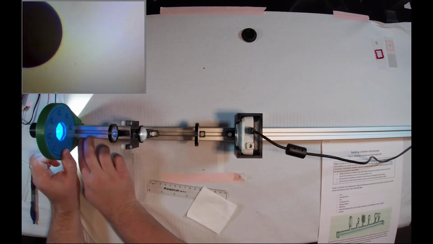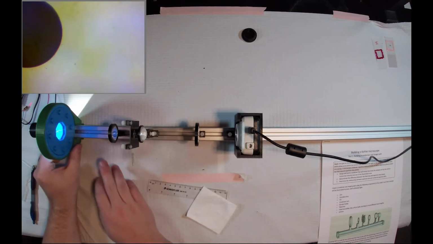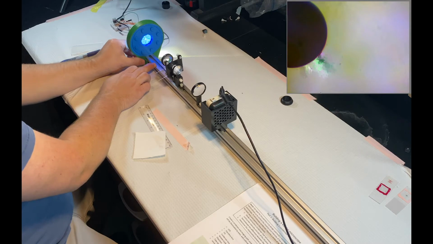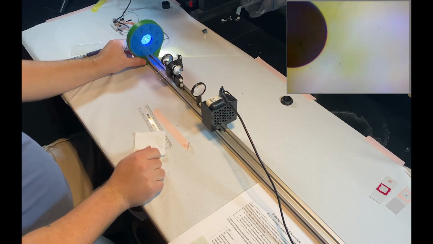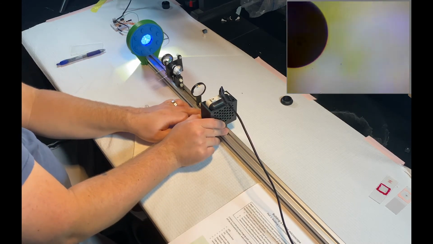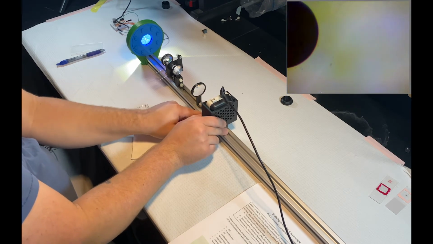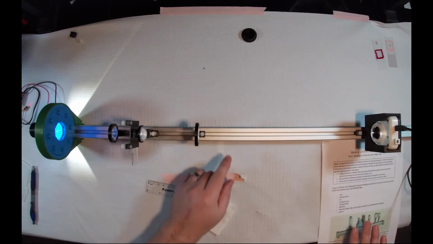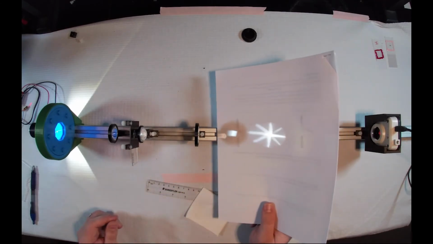So it is a little bit difficult to see on the camera itself, and that is simply because the camera is such a small field of view. So what we can do instead is I will slide this camera back, and then I'll mount sort of a small piece of paper here.